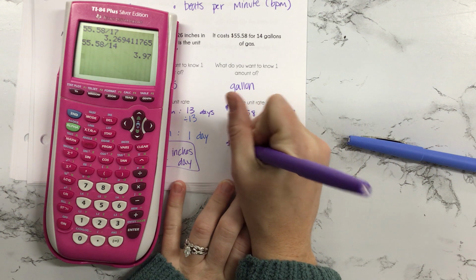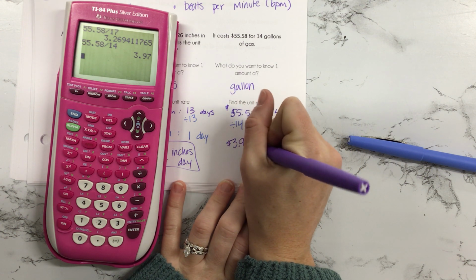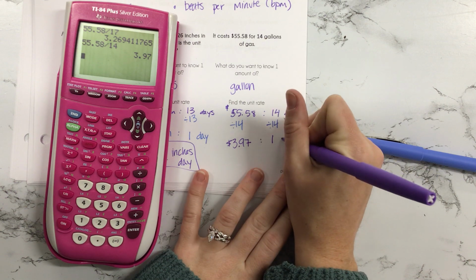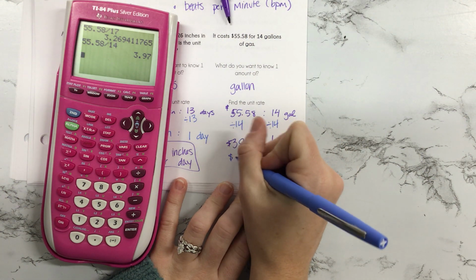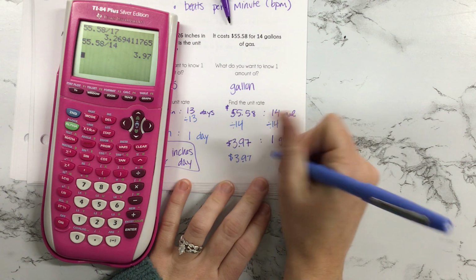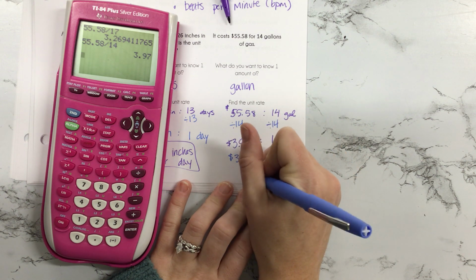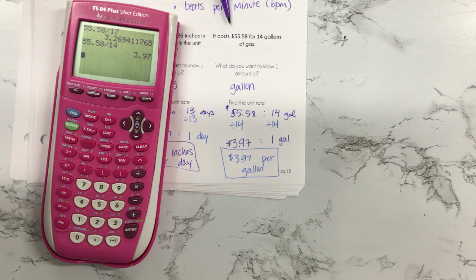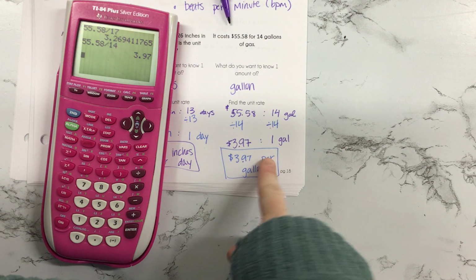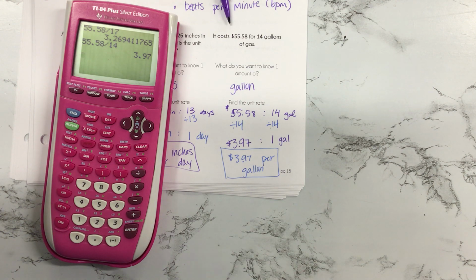So it's going to cost $3.97 for 1 gallon of gas. Or we would say $3.97 per gallon. So earlier this year when we talked about how per means divide, this is one of the times when it means divide.